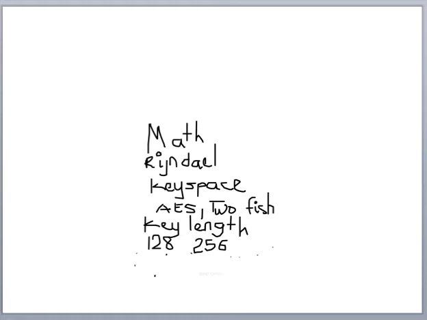Now, the key space is the number of values that you have to guess to be able to crack the key. So in our case, where Bob was using the alphabet and just moving it over, there's only 26 letters. So it's not going to take you very long to guess. So the key space is very small.